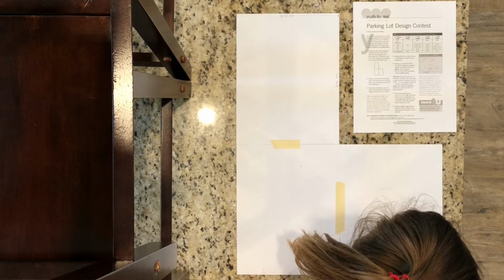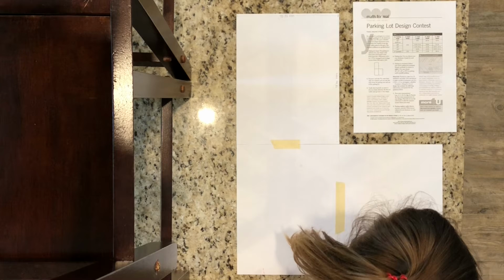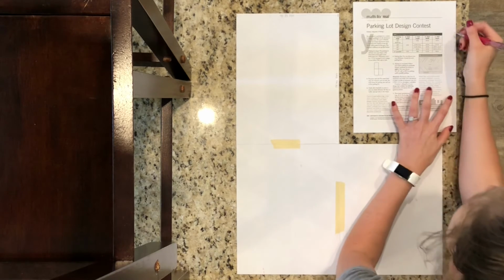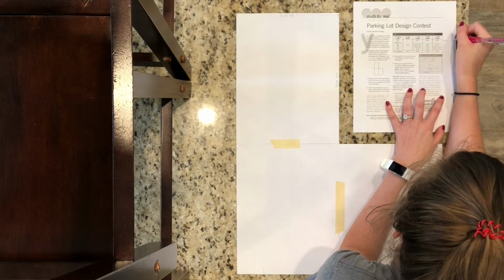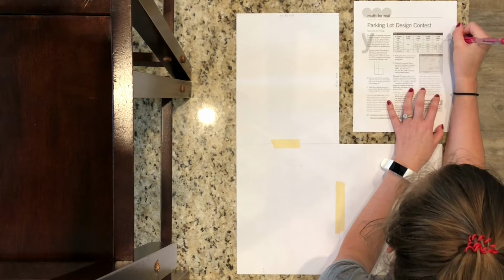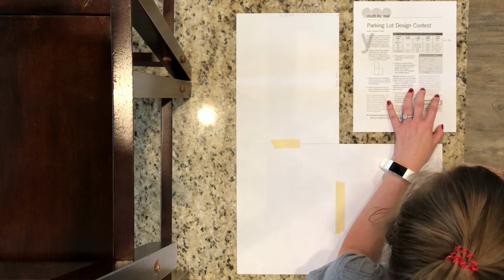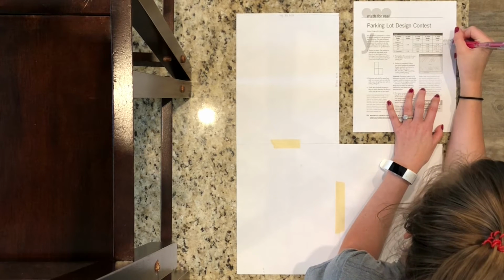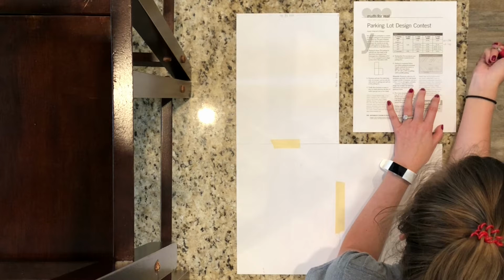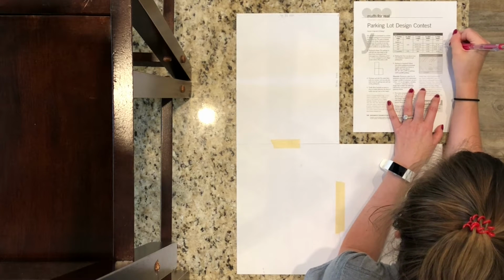Next, I started thinking about how I view parking lots, in that if it's a one-way design, which I'm figuring is what I'm going to need because it's sort of a narrow space, I'm going to want parking on both sides, because I want to try and fit the most amount of cars.